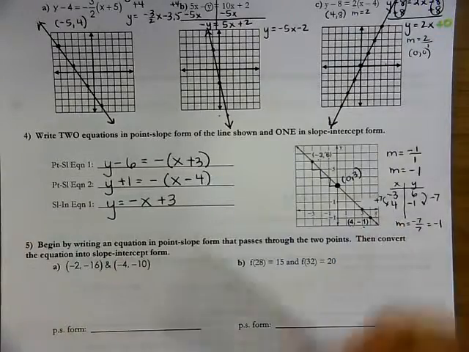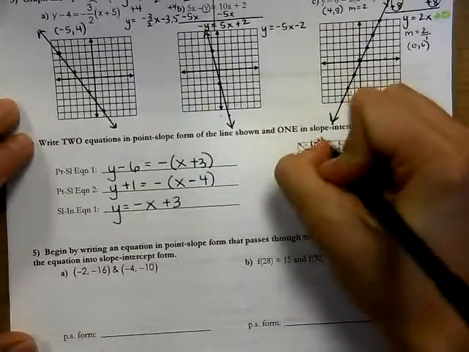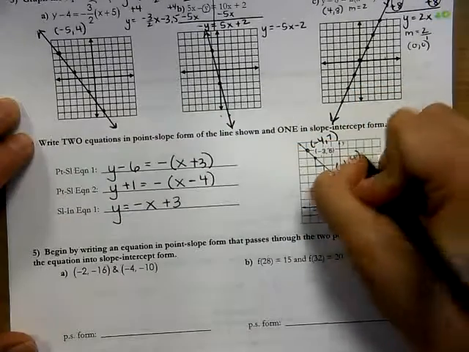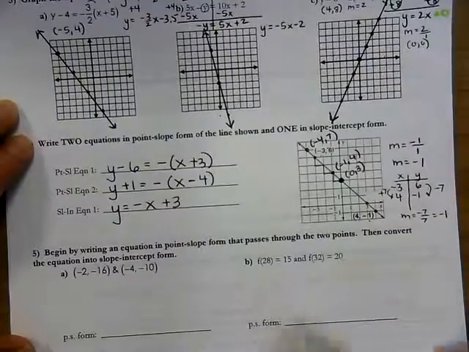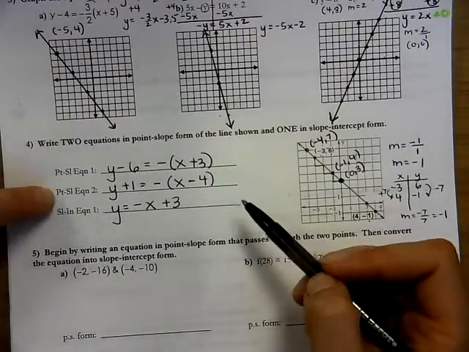And there you go. Now there's more than that. You can take any point on here. Here's the point negative 4, comma 7. Here's the point negative 1, comma 4. You could use any point you want. I just used the 2 that were on the graph. But there's an infinite number of equations you can write in point-slope form.